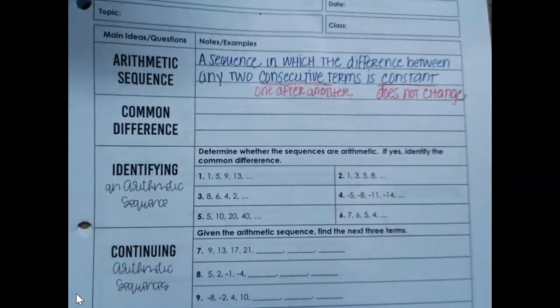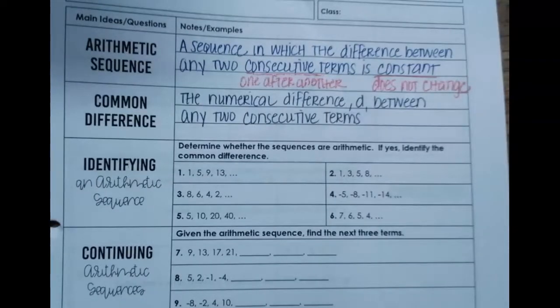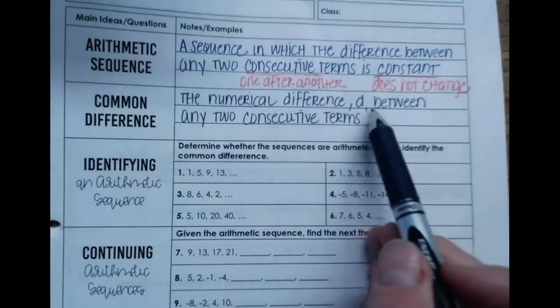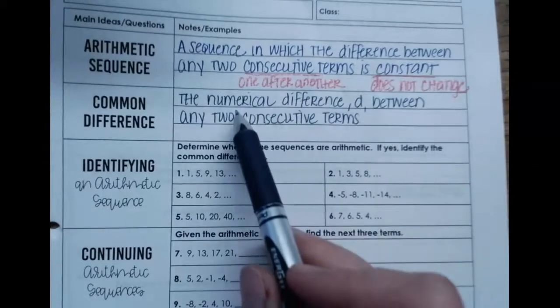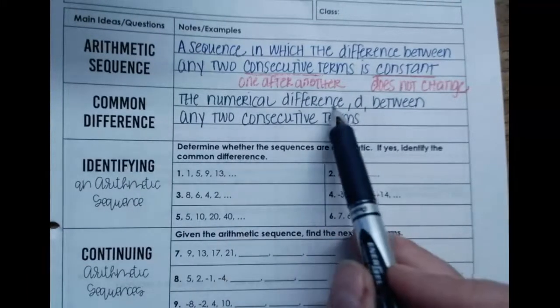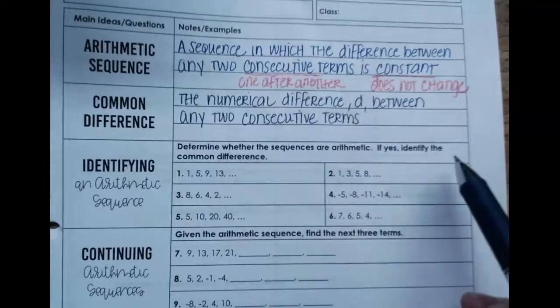Okay, so the difference between the numbers is the same number every single time. And if we remember back to our linear equations, our slope does not change. It's a constant slope. That's because arithmetic sequences are linear, so their difference between their numbers will always be constant. And that difference is something we call a common difference. The common difference is that number between the two consecutive terms. We use the letter d to represent it. The common difference is the number that's the same between each of the terms.